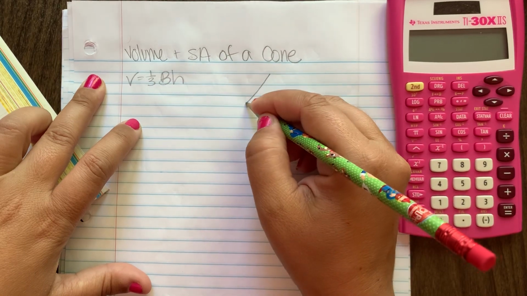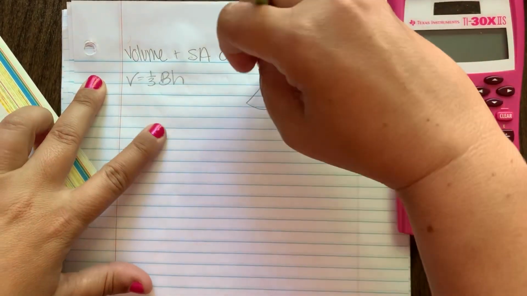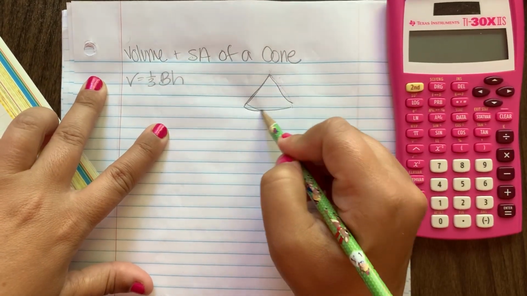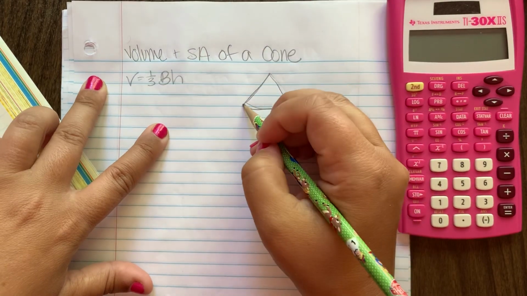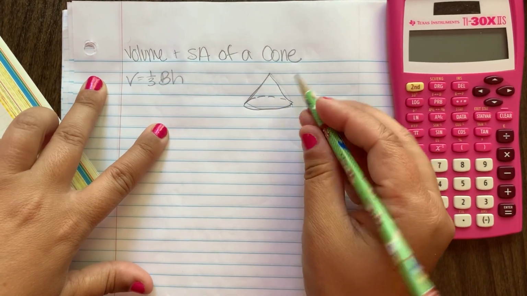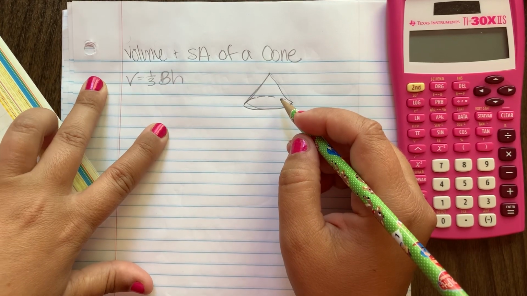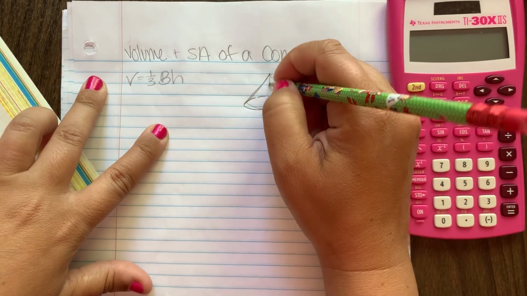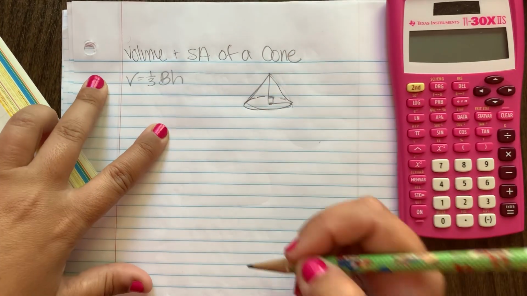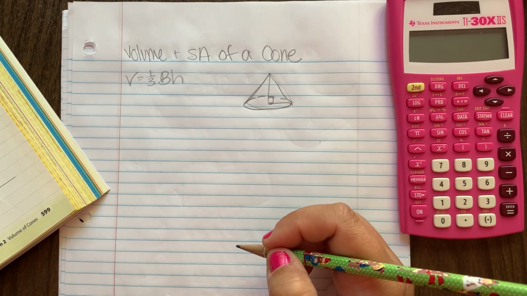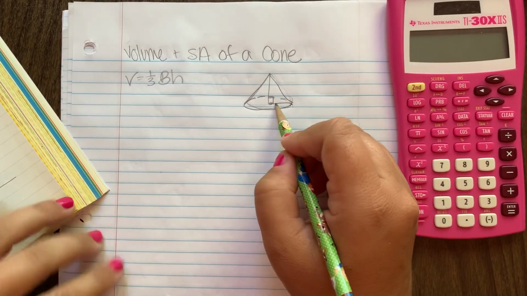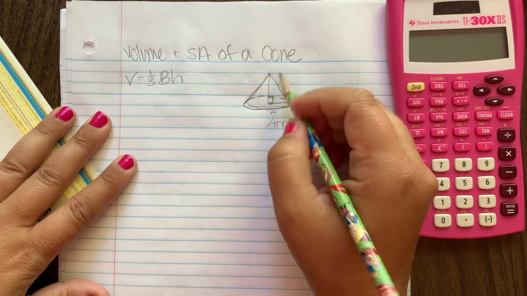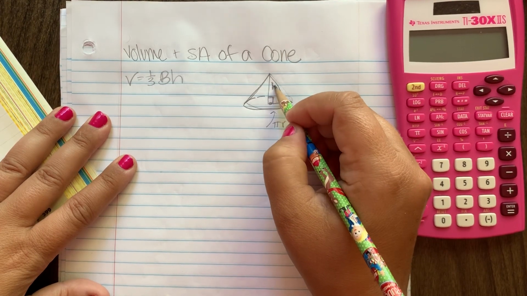So when I look at this cone, it's going to look something like this. That was not my best artwork. The cone, when we think about the big B, the base, it is this circle here. And then we have the height here. Remember, the height has to be off of a 90-degree angle. So the big B here is going to be that circle, which is pi r squared. And this is the height of the cone.